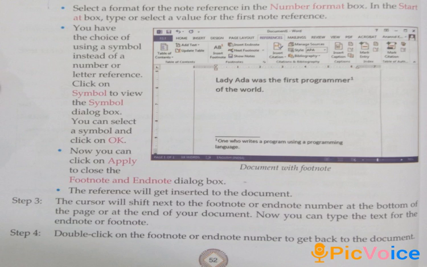First is select footnotes or endnotes as per your choice. Then second, select a format for the note reference in the number format box, and in Start At box, type or select a value for the first note reference.